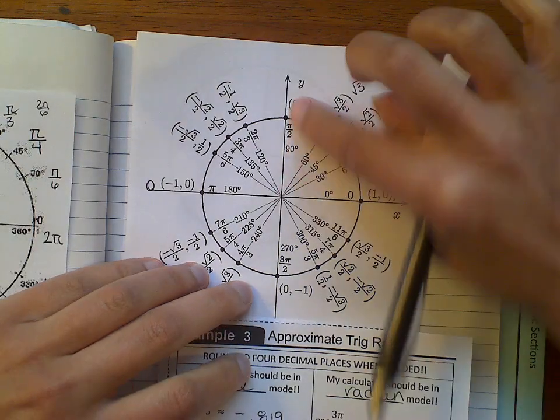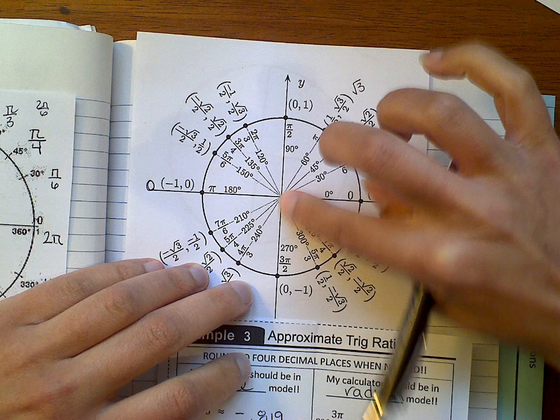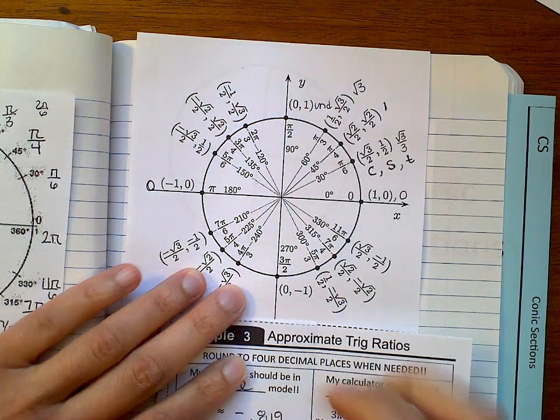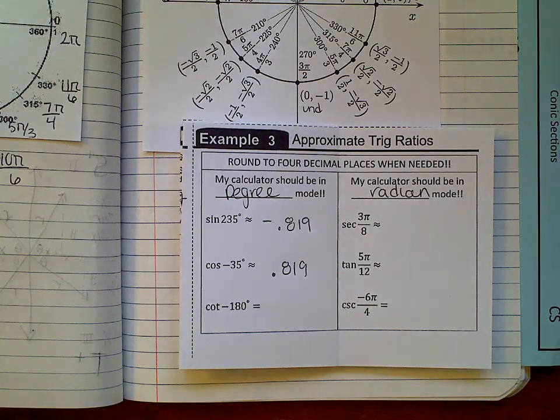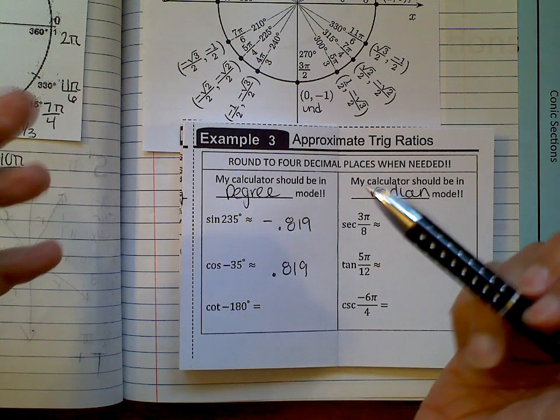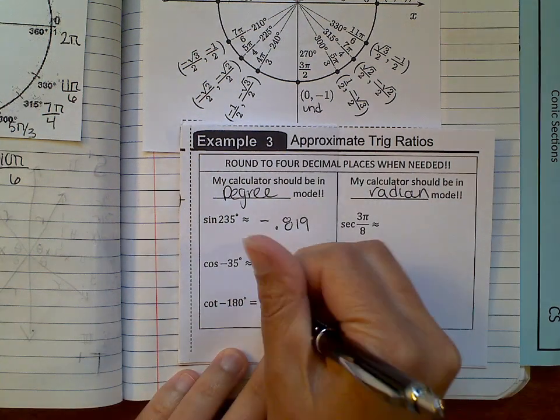If I'm here, the slope of this line is undefined. And also 1 divided by 0 is undefined, so that makes sense. But the reason I came back to that is because cotangent is tangent's reciprocal. So at negative 180 or 180, tangent is 0, but the reciprocal of that is undefined.